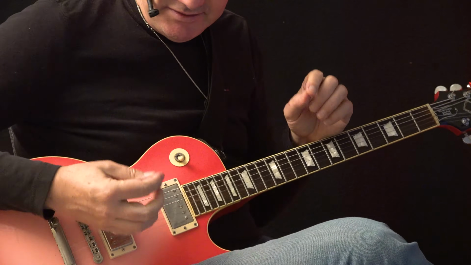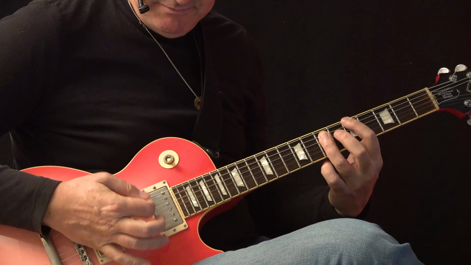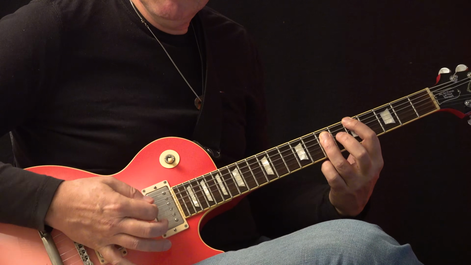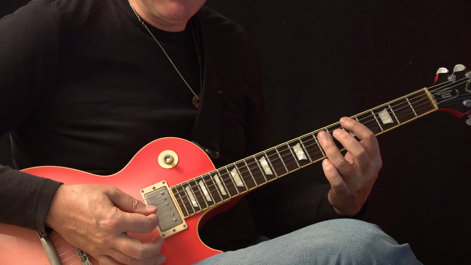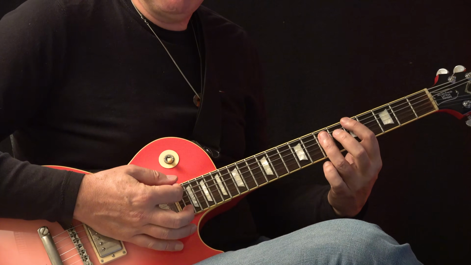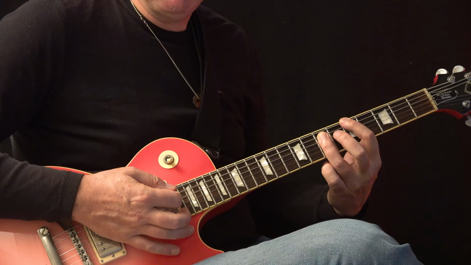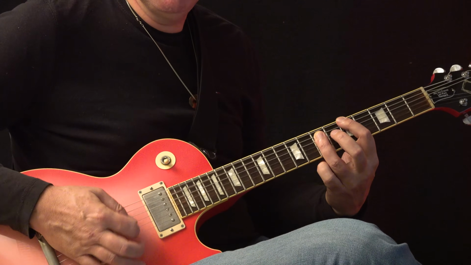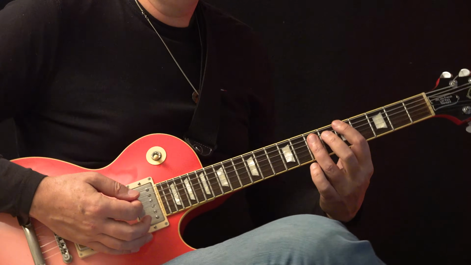The next damping technique is you put your hand here, it must be around here, this part of your hand here, and then you just attack the strings with downstrokes. If you're too far here, it's damped too much. If you're too far here, it's not damping. You have to find the best position.